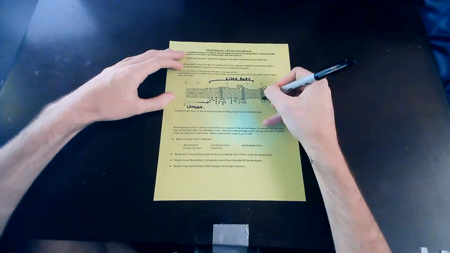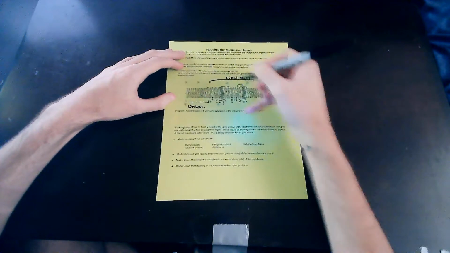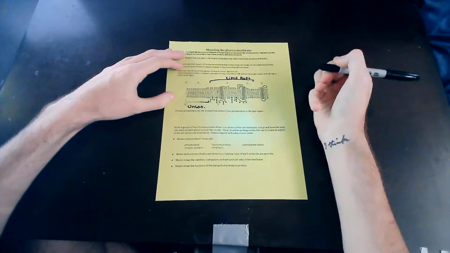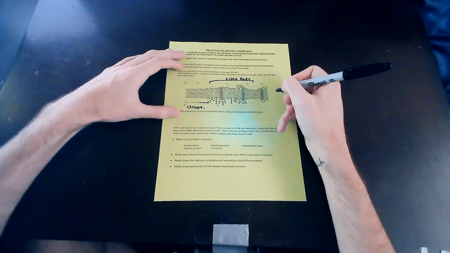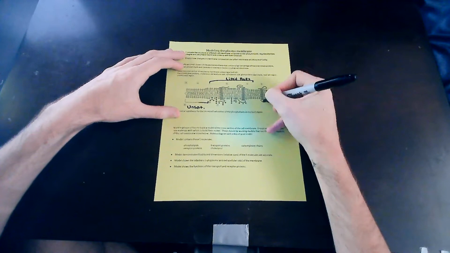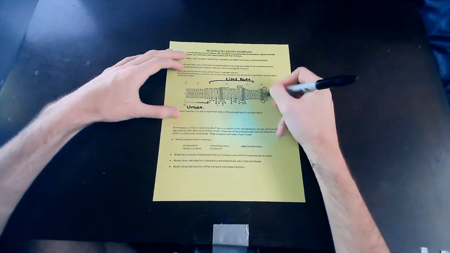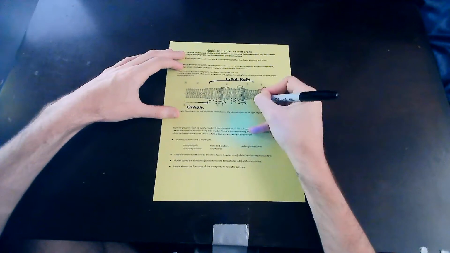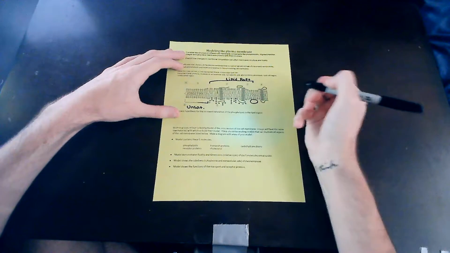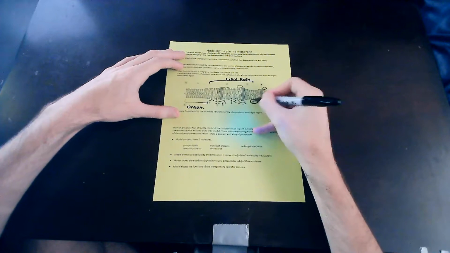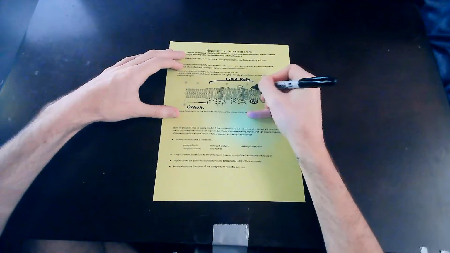Well, here's a transmembrane protein, here's a transmembrane protein, and here's a transmembrane protein. All of them are transmembrane proteins because they span the entire membrane. They come out on both ends. This would be compared to a peripheral protein, which would just be found on one side, typically the inside. So this is the outside, and this is the inside.